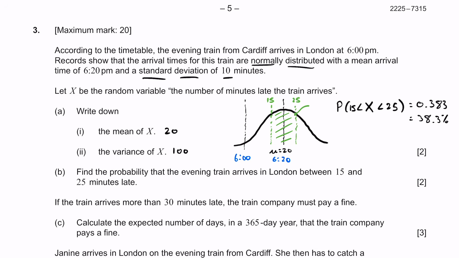For example, if your method marks were just writing off the calculator screen of norm CDF and then showing lower bound, upper bound, mean, standard deviation, you could just write that as well. And this would be a perfectly acceptable method.